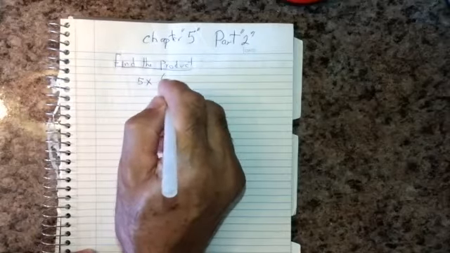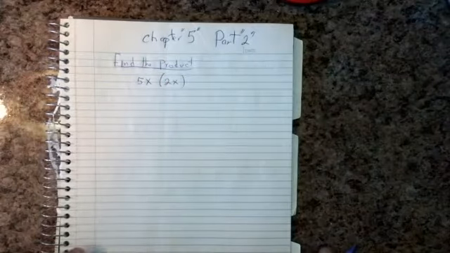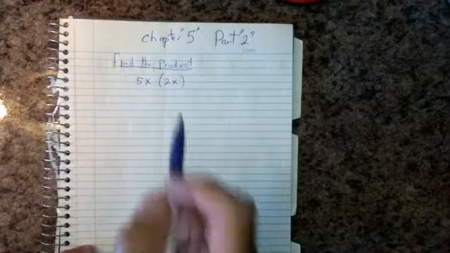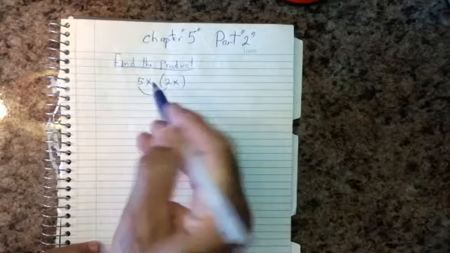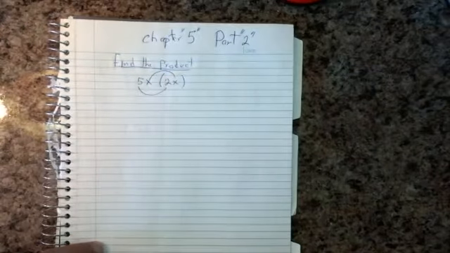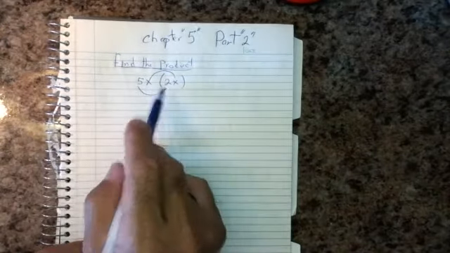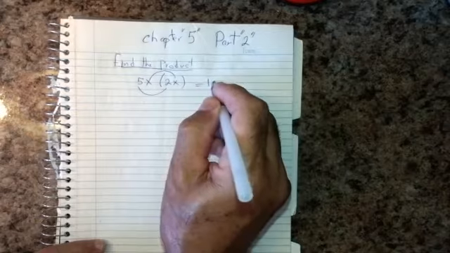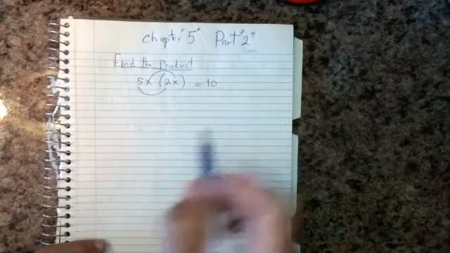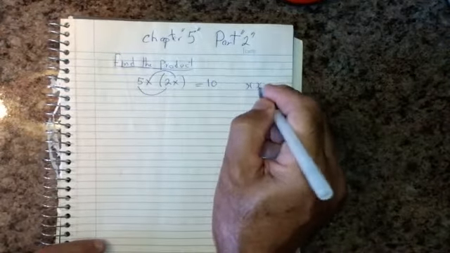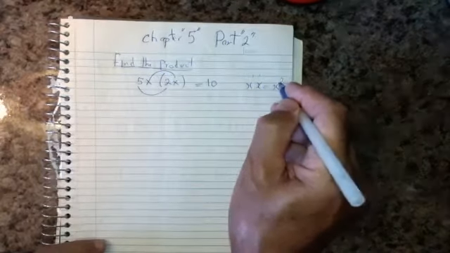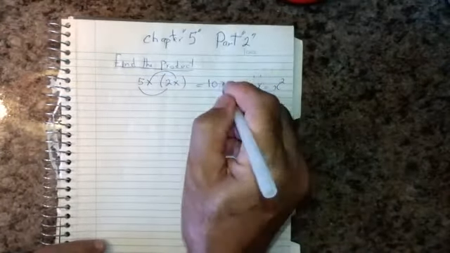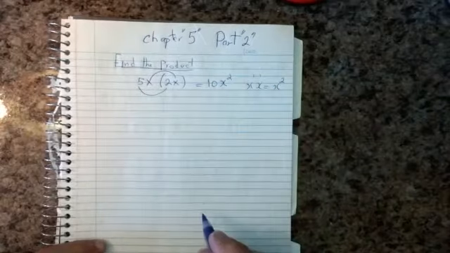Now, how would I multiply this first? 5x multiplied by 2x. When you want to multiply two polynomials, you always multiply numbers and variables separately. So you just say 5 times 2 is 10. And what is x times x? X times x, it's x to the power of 2, correct? So that would be x to the power of 2.